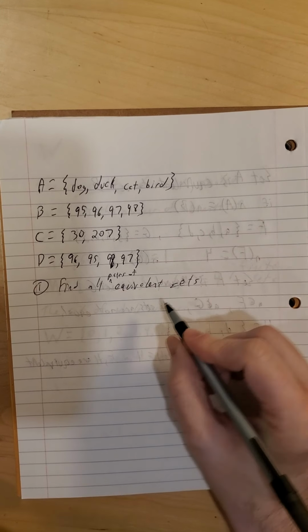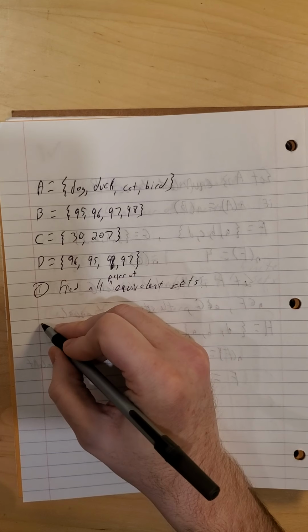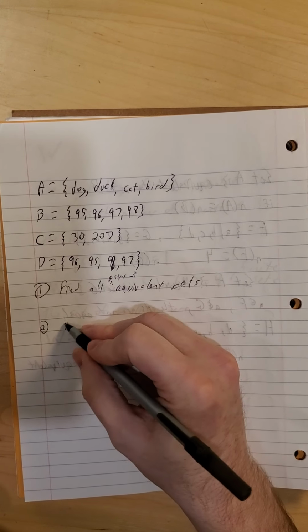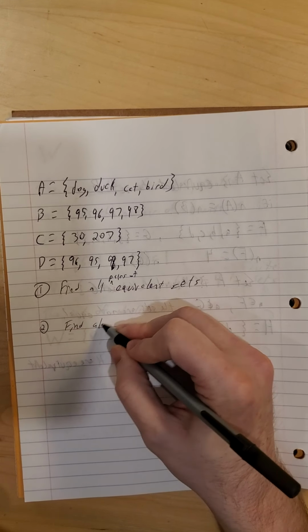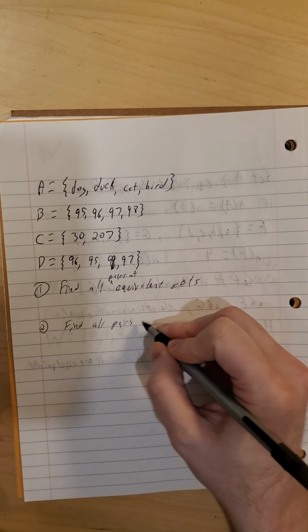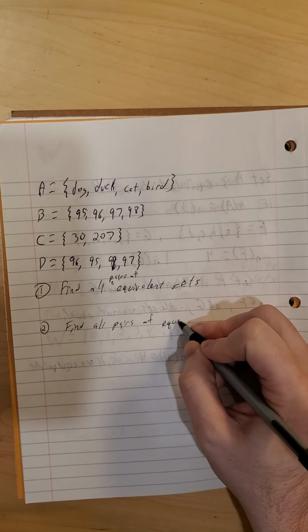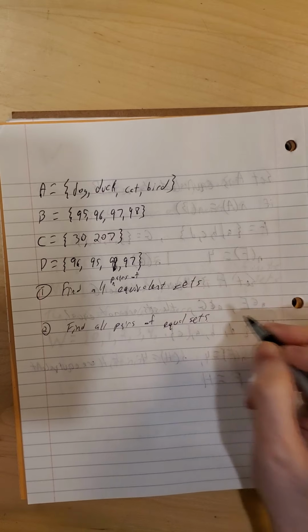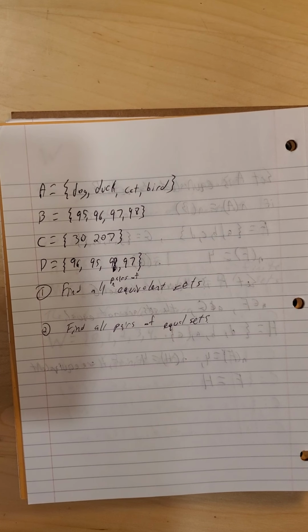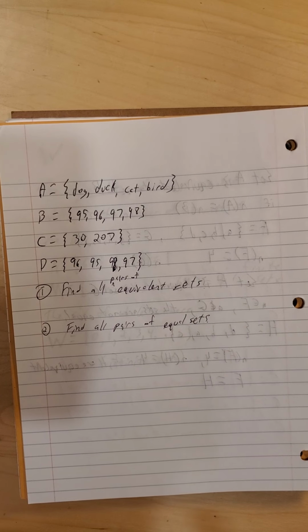See if you can find all the pairs of equivalent sets, and then see if you can find all pairs of equal sets. Go ahead and pause the video, see if you can find those combinations, and unpause when you're done.